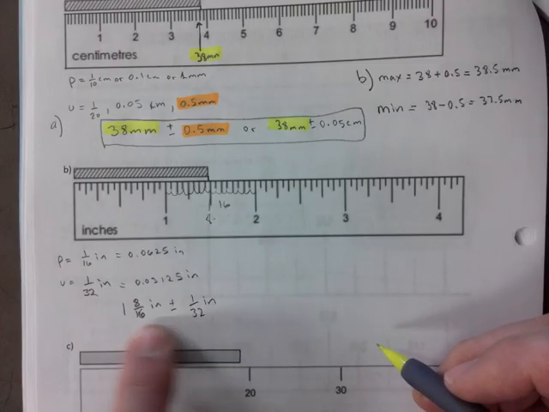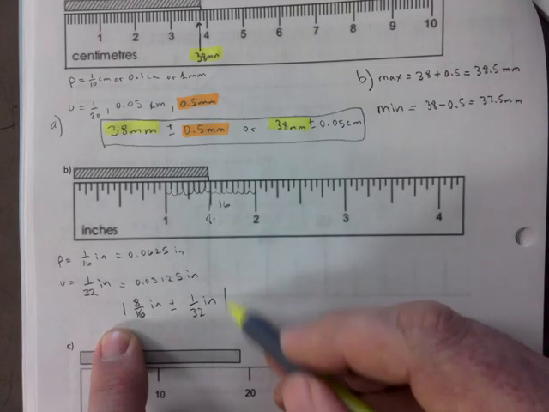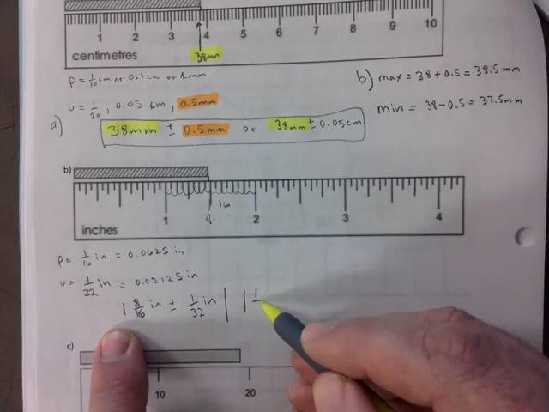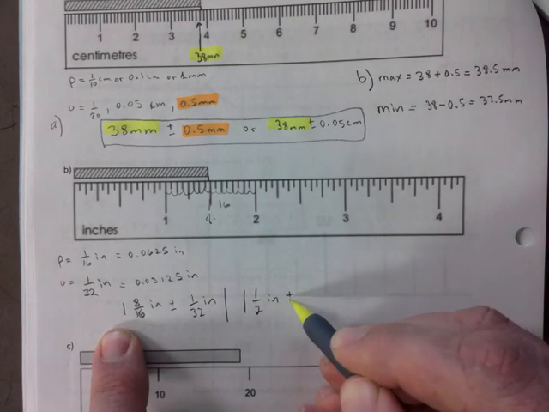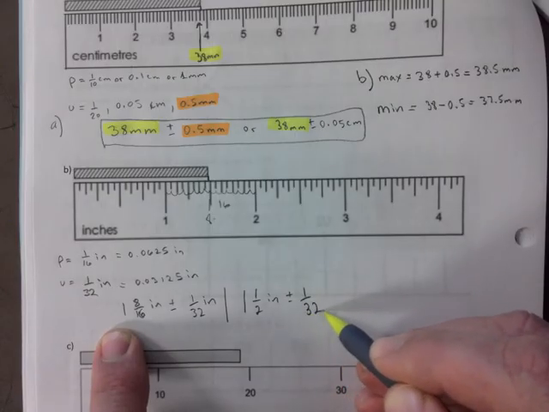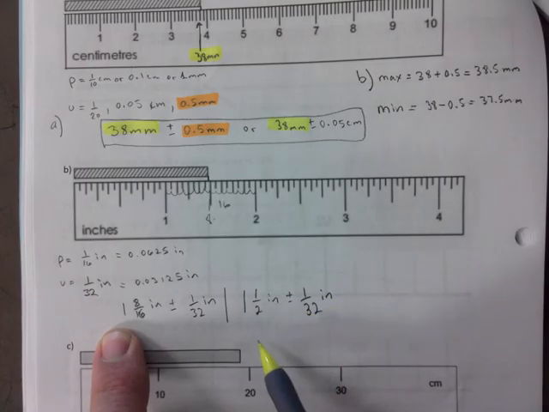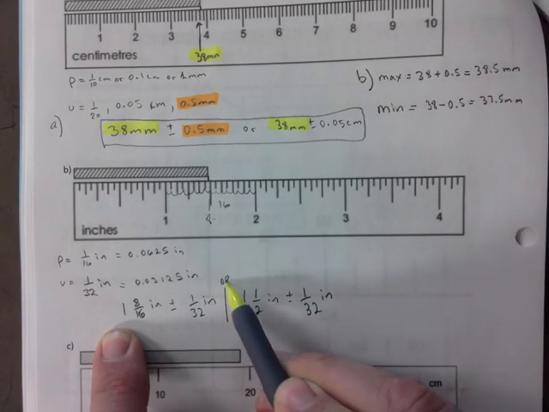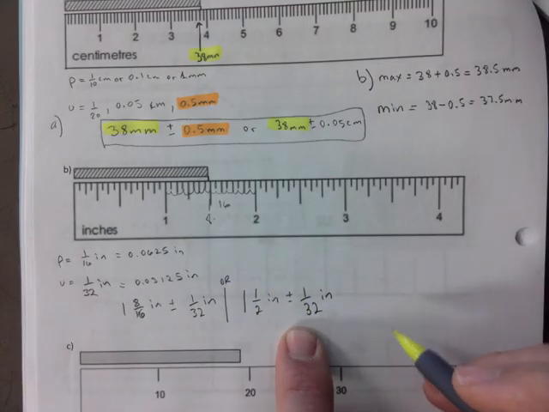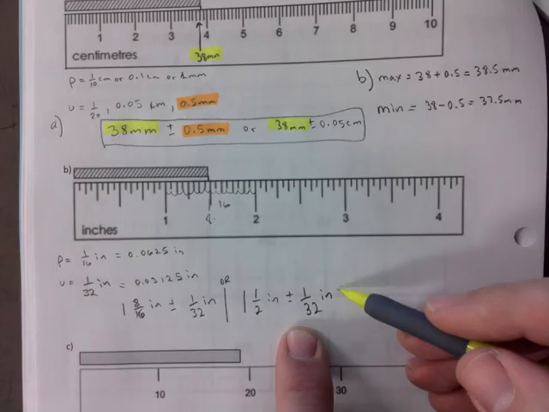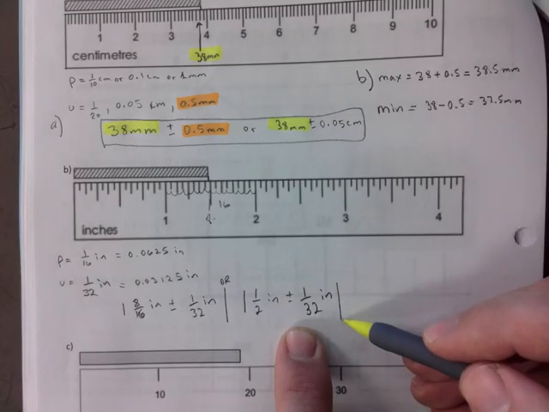If you don't like writing it this way, you may use 1.5 inches plus or minus 1/32 of an inch. Okay, you may do it this way, right? So you can say or. That's how you did it. Better yet, let's say you hate fractions.